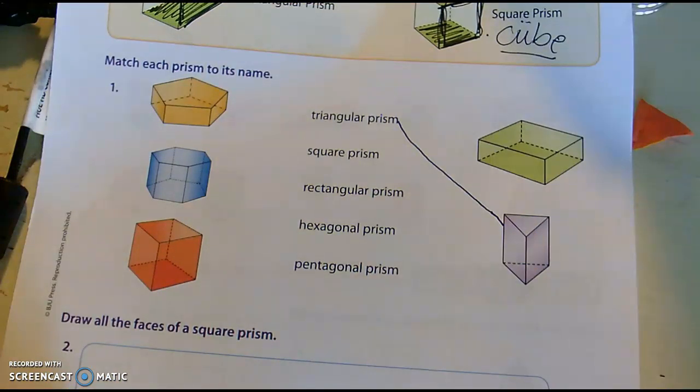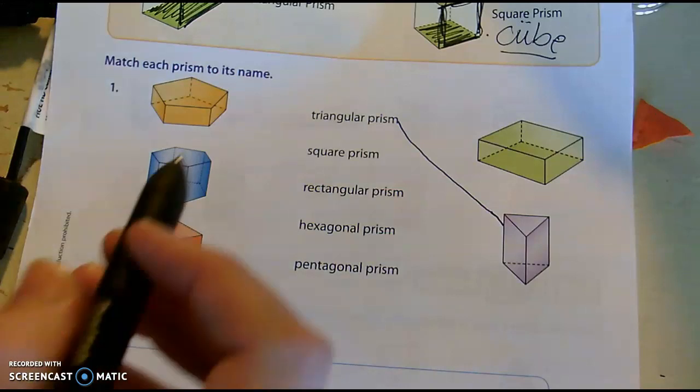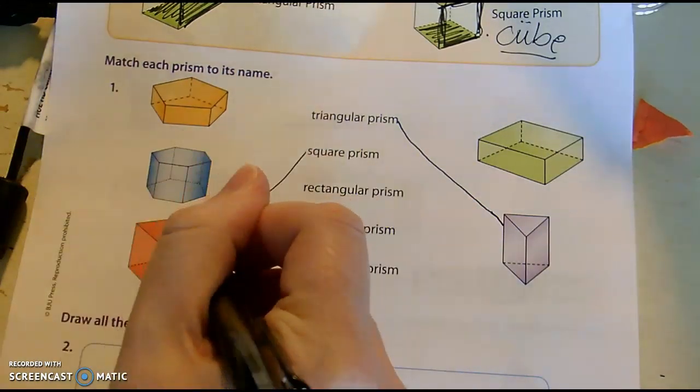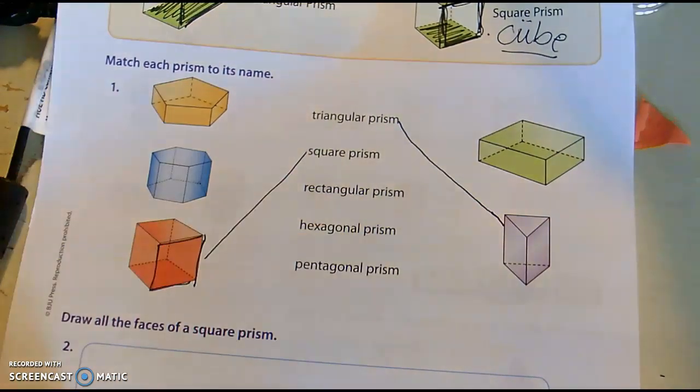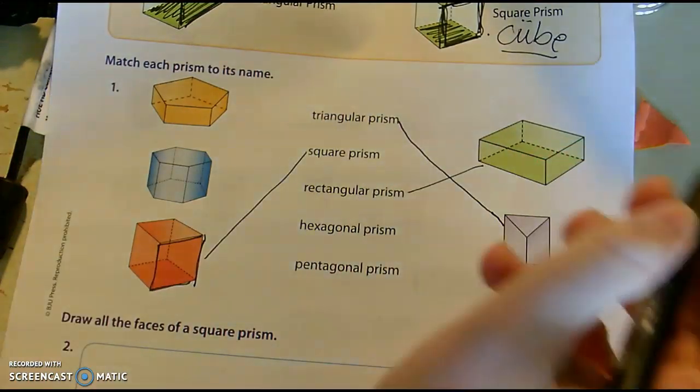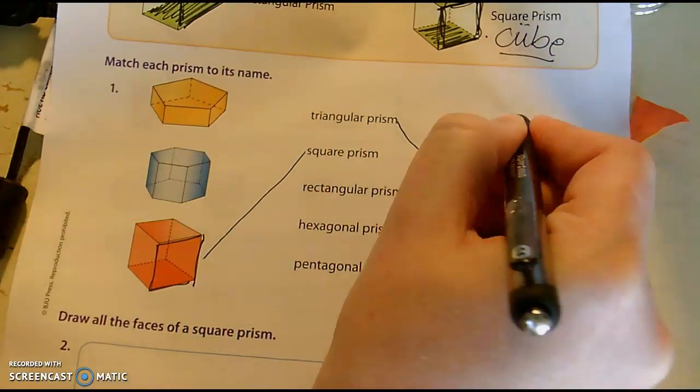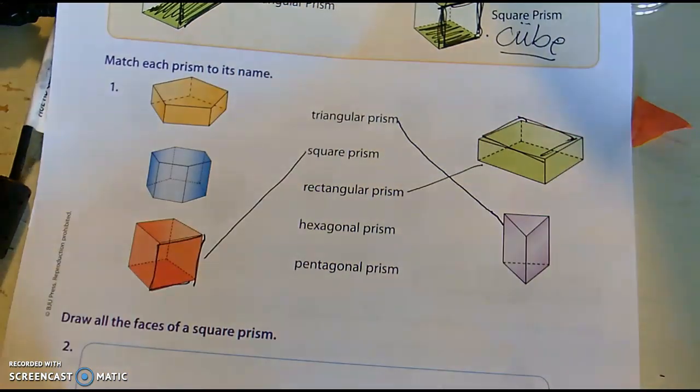Which one is a square prism? The red one. Good. The red one, because I see my square right there. It's a 3D square. Which one's a rectangular prism? The green one. Good, the green one. Because that right there is a rectangle.